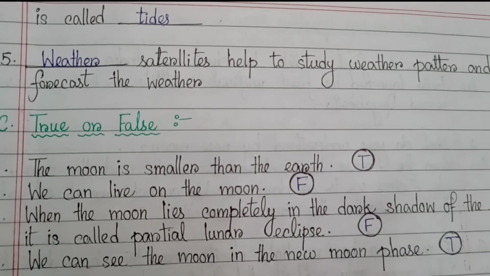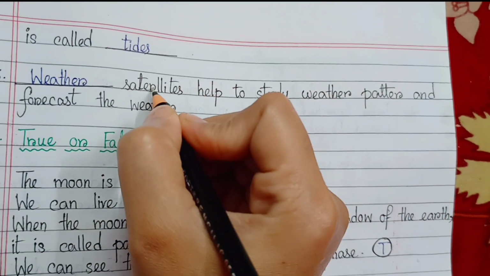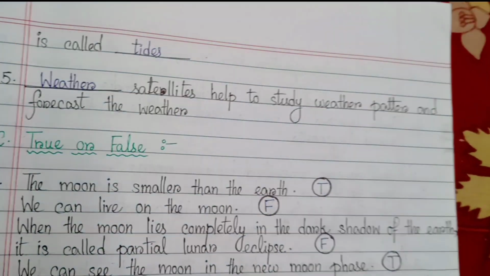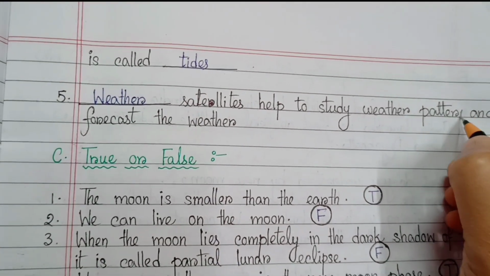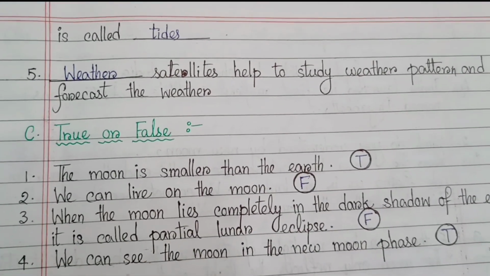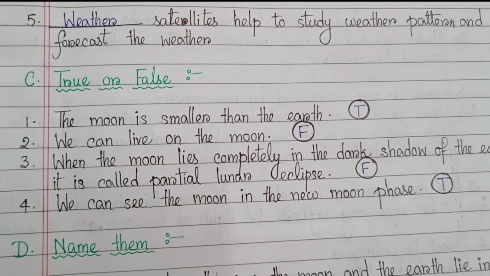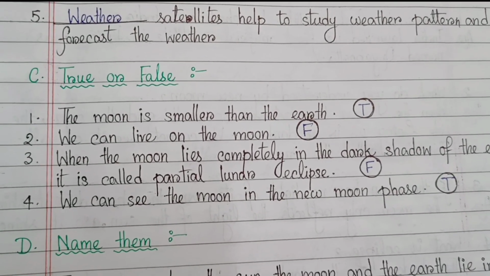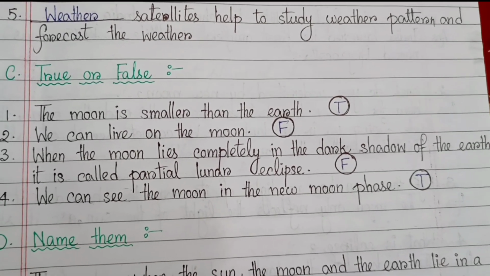is called tides. Number 5, weather satellites help to study weather pattern and forecast the weather. Number C, true or false? Number 1, the moon is smaller than the earth. True. Number 2, we can live on the moon.